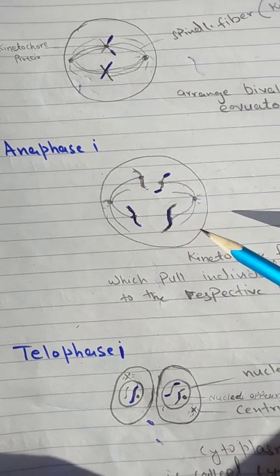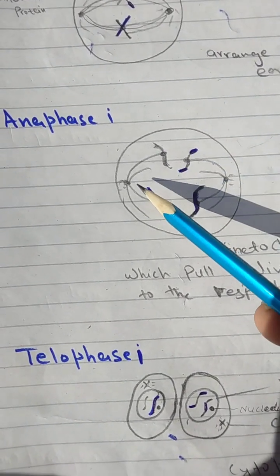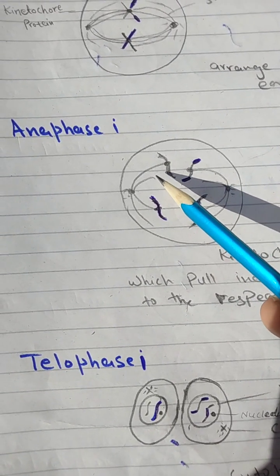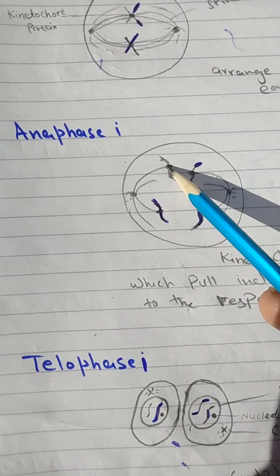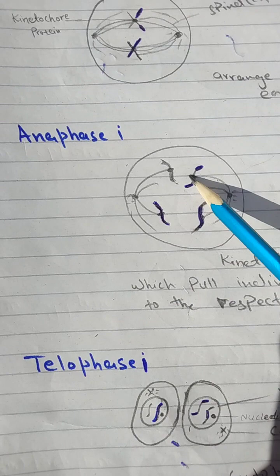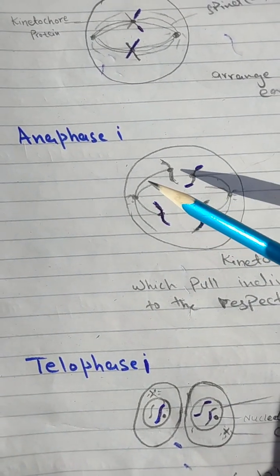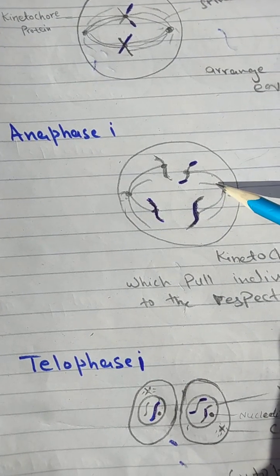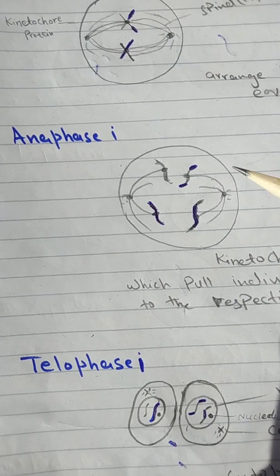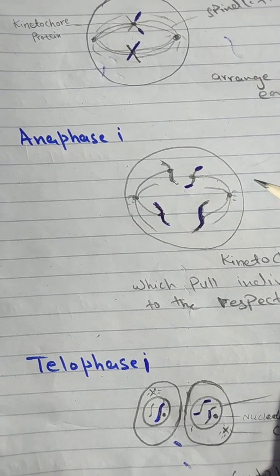In anaphase, the kinetochore protein and kinetochore fiber, or spindle fiber, start to become short and separate these bivalent chromosomes, or homologous chromosomes, from each other due to the shortening of the spindle fiber of the centrioles.